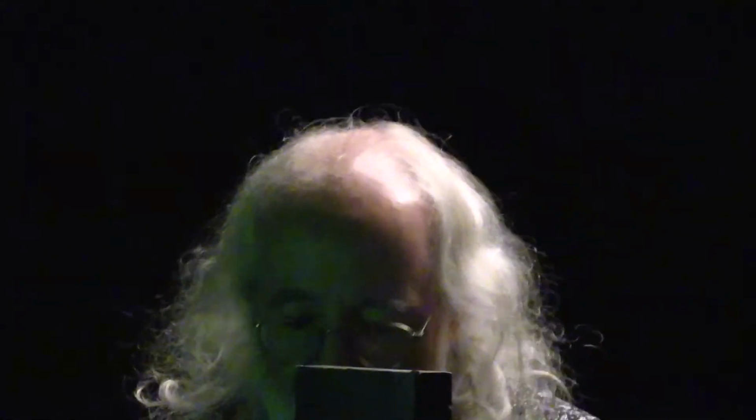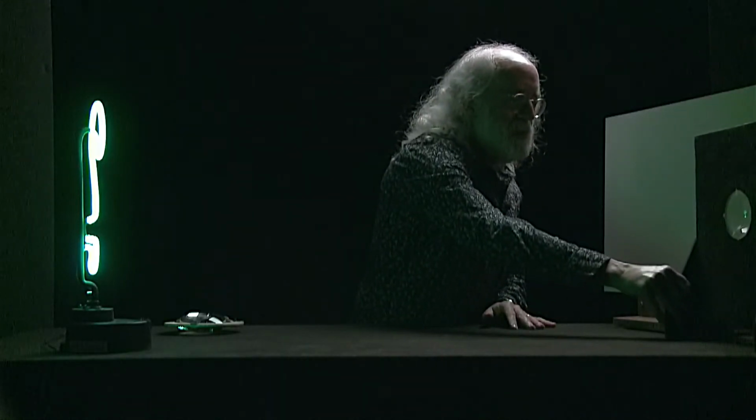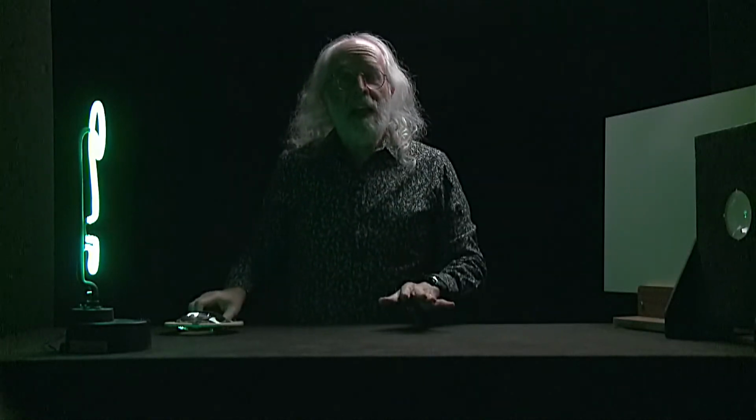Now, a virtual image is a different thing altogether. And a virtual image works like this. If you take a converging lens and put it really close to an object, the rays of light get brought together, but they don't get brought together enough to form a real image. What it does is it just changes your perspective. It changes the angle of the rays, changes the way they appear.